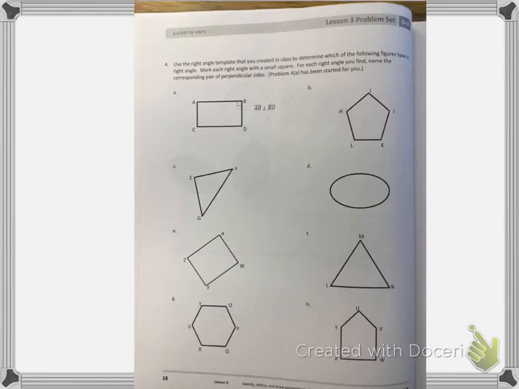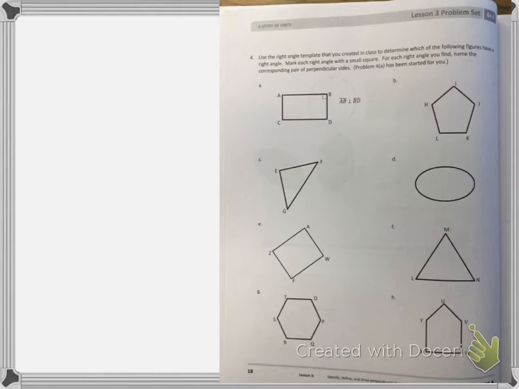When we talk about perpendicular lines, we can talk about two lines that intersect. Right here is that intersection. Where they intersect, they basically cross each other. And perpendicular lines are lines that make a 90-degree angle.